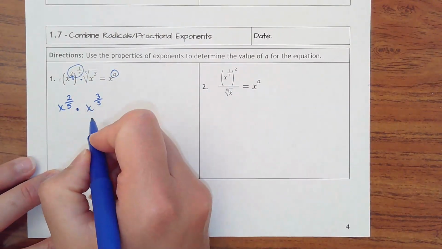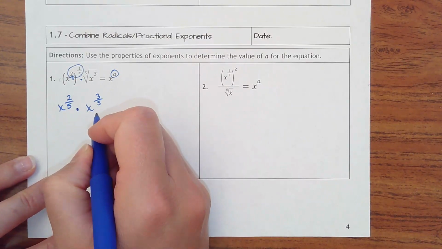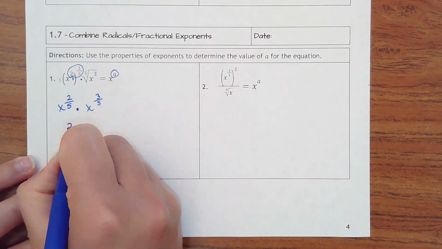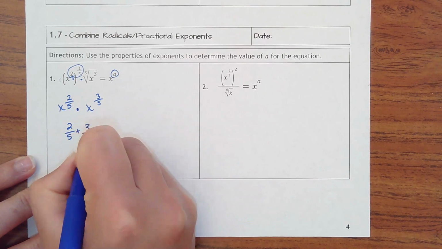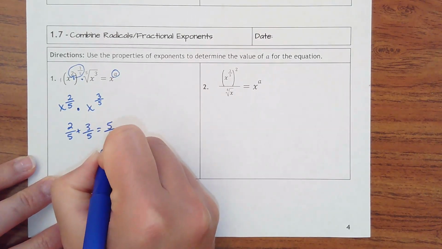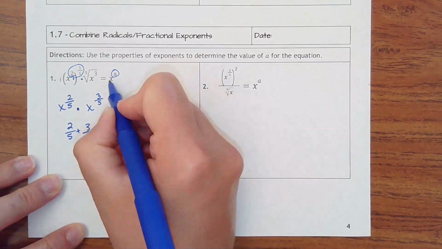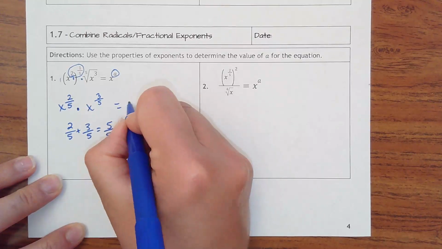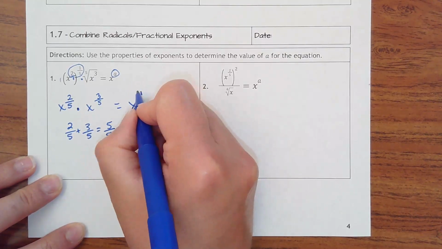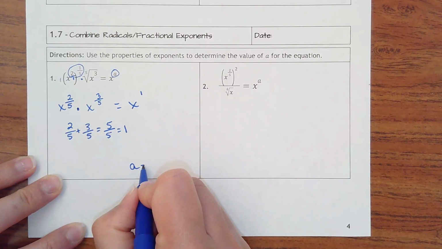Now that I'm multiplying, I know that I'm trying to add the powers, so that would be taking 2/5 plus 3/5, which is actually 5/5, which is 1. So this would be actually just x to the first power. You don't even need that normally, but since they're wanting a, you would just type in 1.